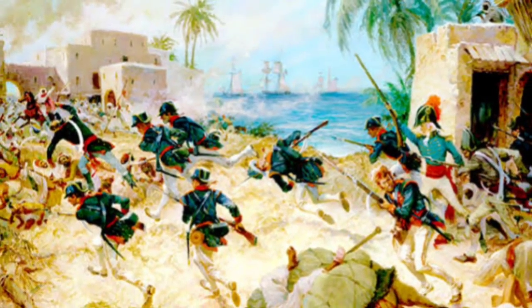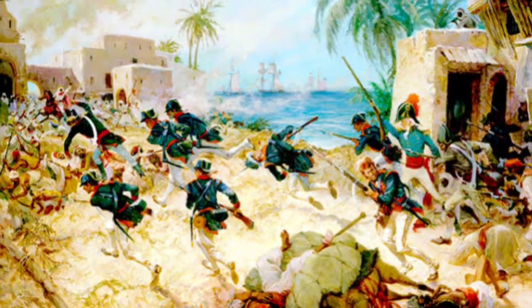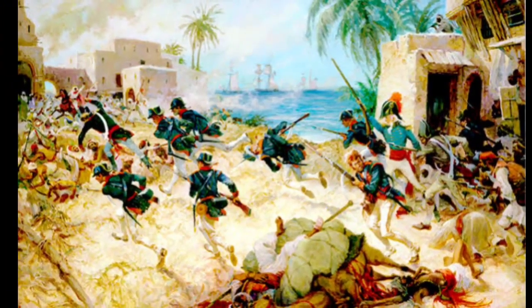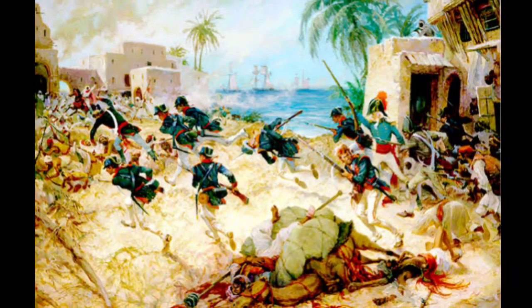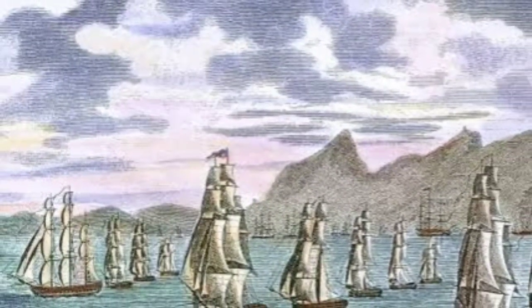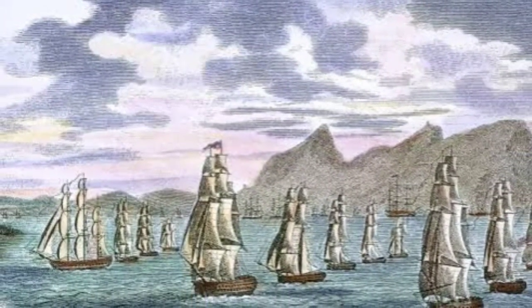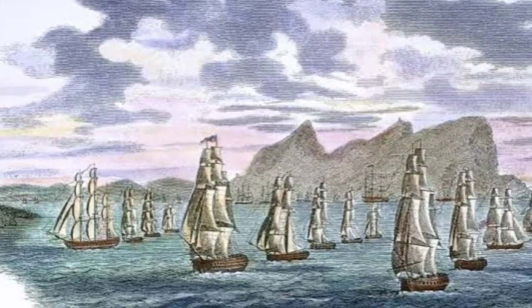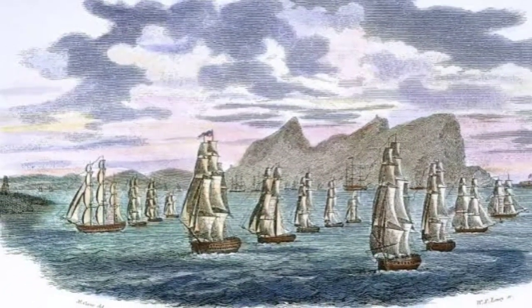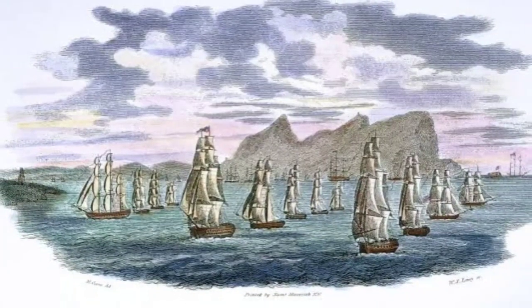Consequences and impact. The Second Barbary War had significant consequences for the United States and the Barbary States. For the United States, the war showcased its growing naval power and ability to protect its maritime interests. It also solidified American dominance in the Mediterranean and strengthened its reputation among European powers. The defeat of the Barbary States diminished their piracy activities and bolstered the safety of American ships.